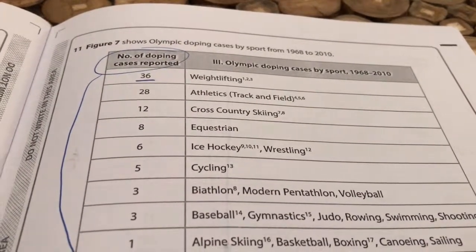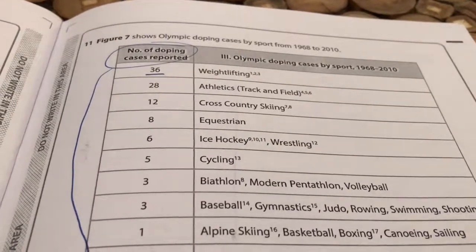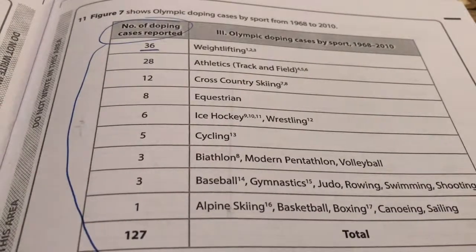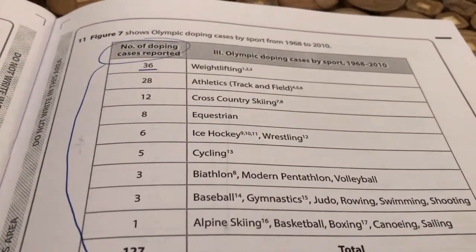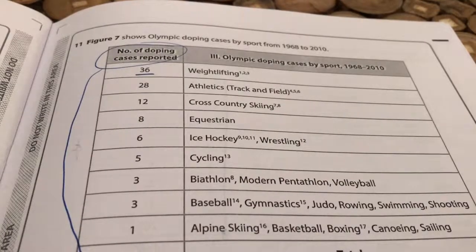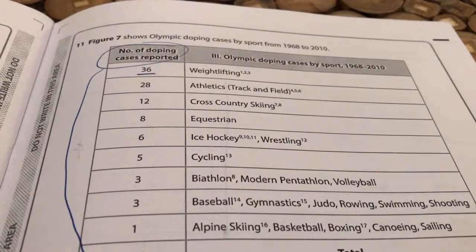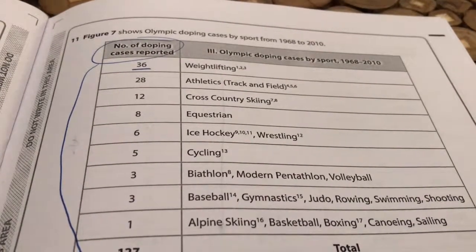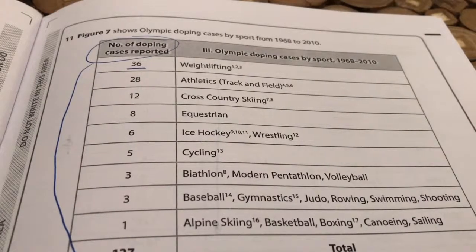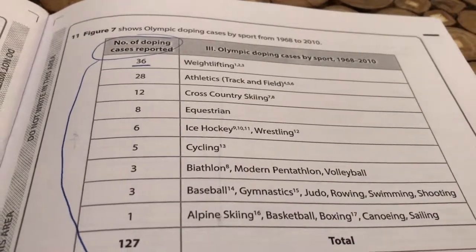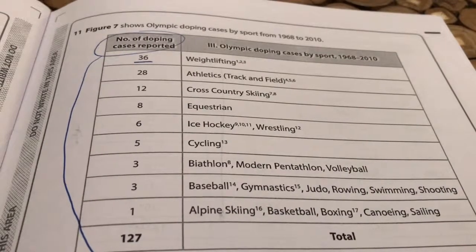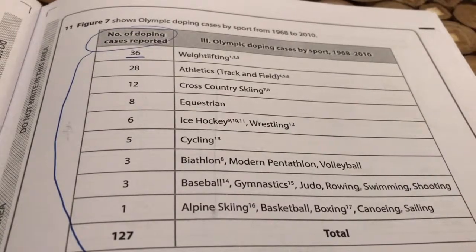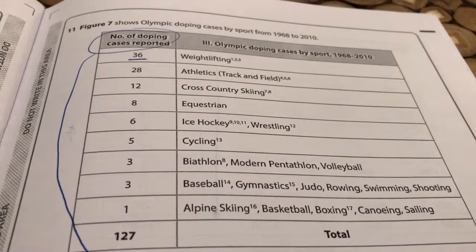So by getting into a good process of identifying the key parts of the question and highlighting on the graph, the figure, the table, the information in front of us, we can break down the question to make sure we don't make silly mistakes. So from the Olympics doping cases by sport from 1968 to 2010, it's got the number of doping cases reported in the first column and the Olympic doping cases by sport in the second column. In total, 127 cases were reported. We've got weightlifting at the top with 36 and skiing, basketball, boxing, canoeing and sailing down the bottom with 1.